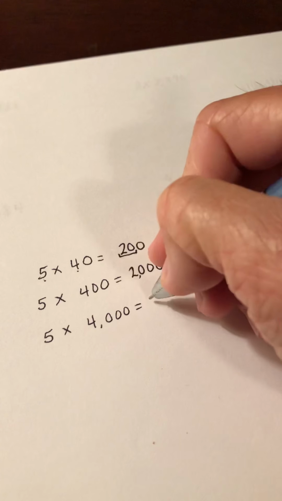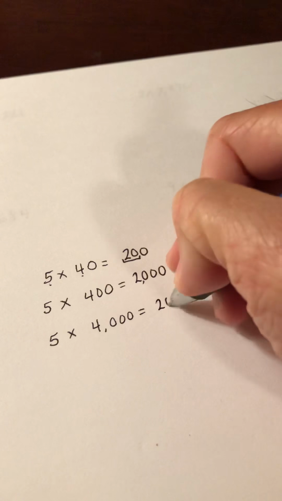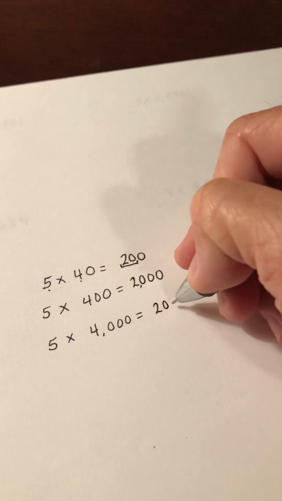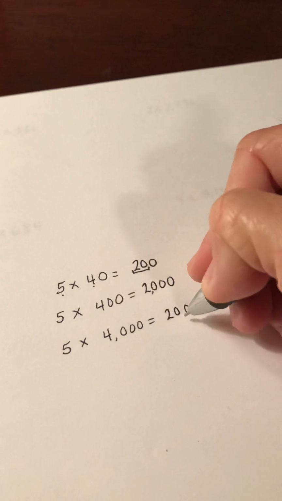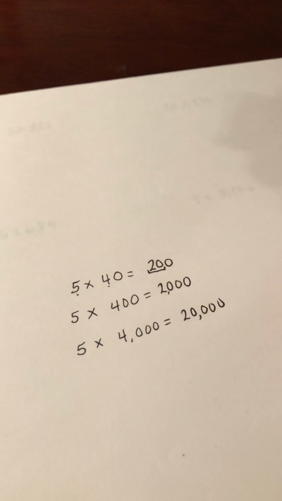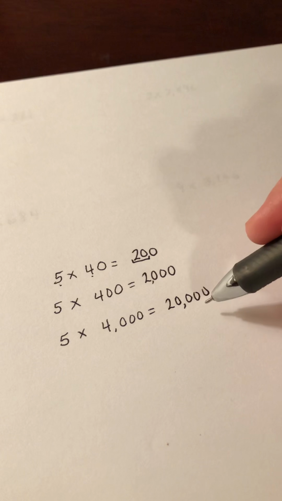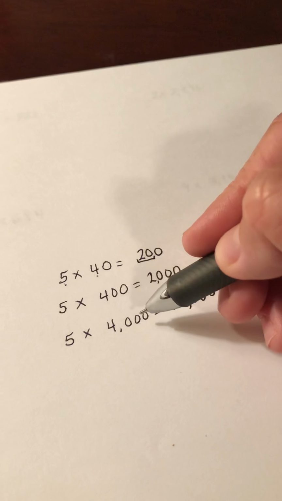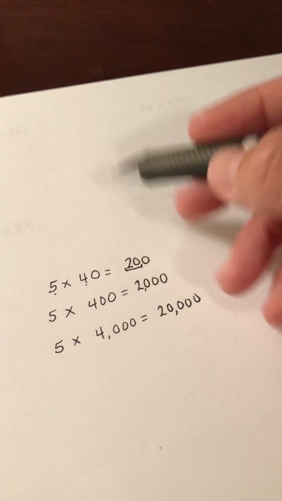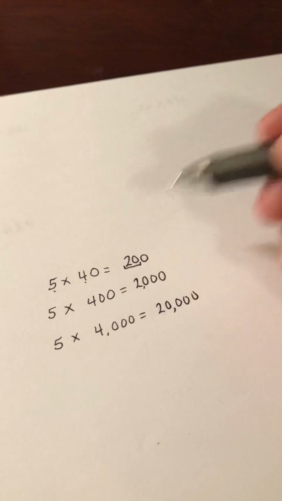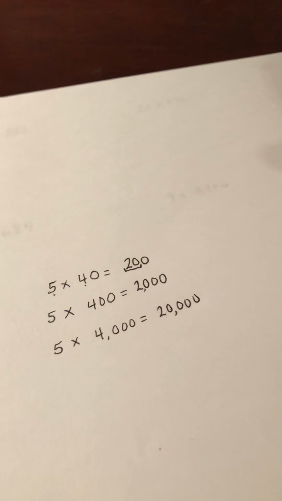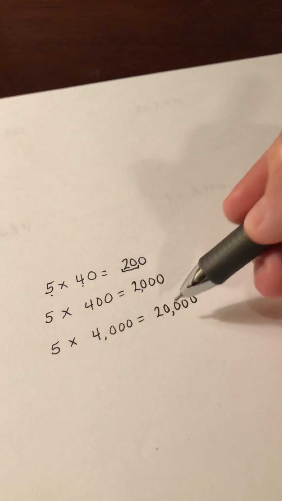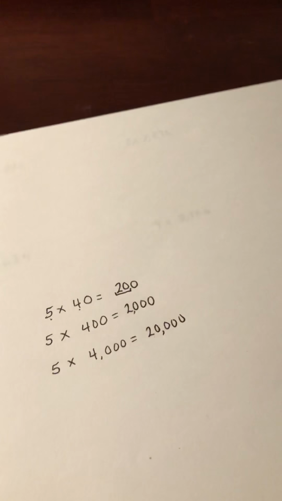And 5 times 4,000 is going to be 20 as my basic fact with 3 zeros to make it into the thousands. Okay, so we have a different number of zeros in my product than I had in my factors, but again, that extra 0 as my basic fact, the basic fact that ends in 0, is going to add that extra 0. All right, so we're going to use that to extend to estimation.